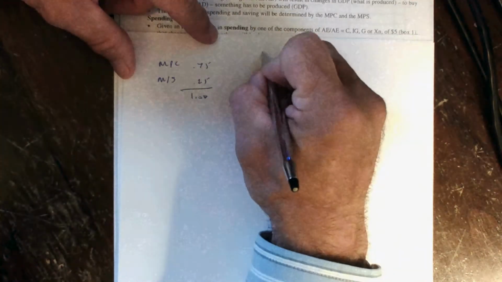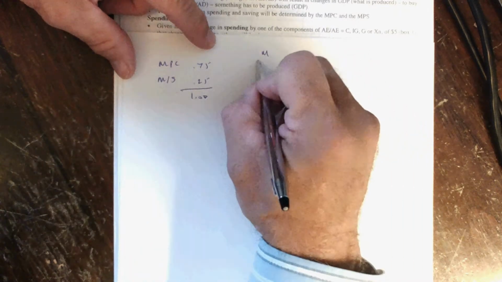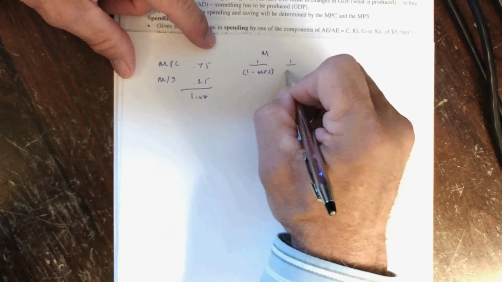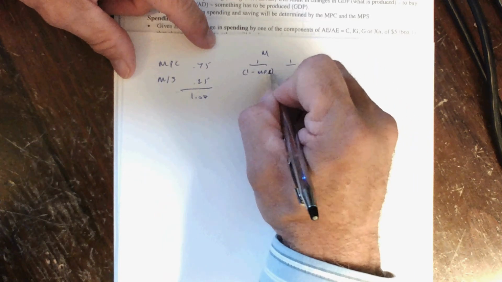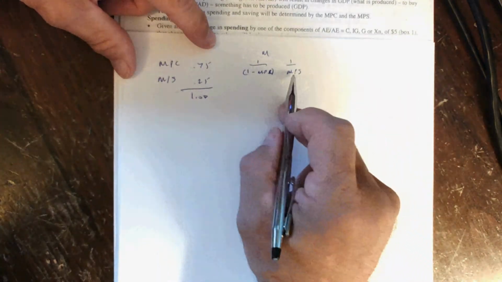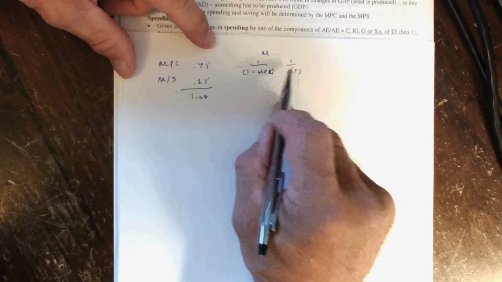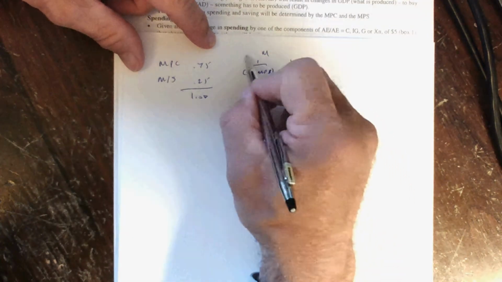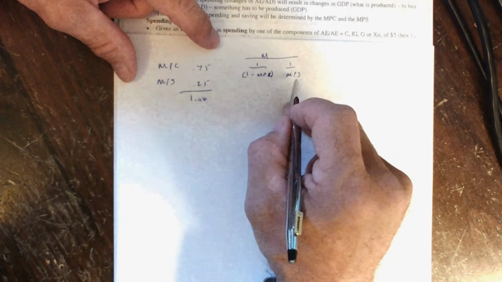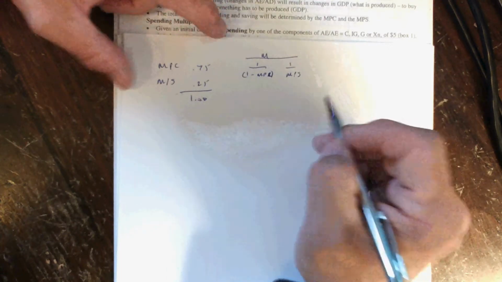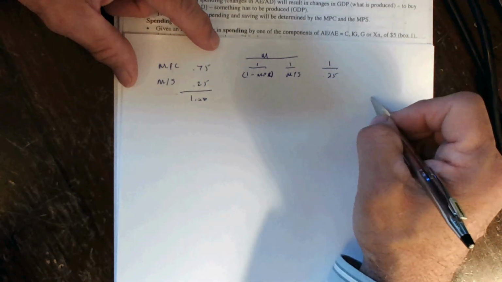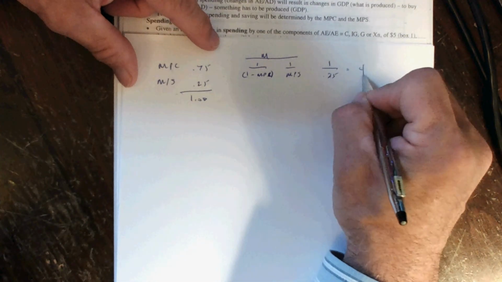The formula for the spending multiplier is 1 over 1 minus the marginal propensity to consume, which also equals 1 over the marginal propensity to save. This is an inverse. When there's a number underneath a 1 divided by something, that means it's an inverse. So the spending multiplier has an inverse relationship with savings, because savings is a leakage. The more money that leaks out, the less bang you get out of the multiplier. So this becomes 1 over 0.25, so the multiplier equals 4.